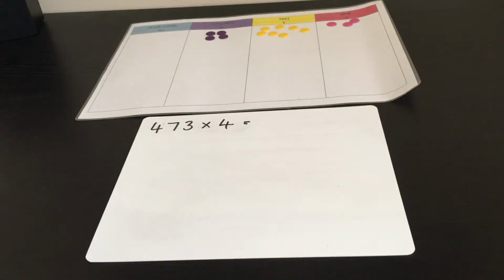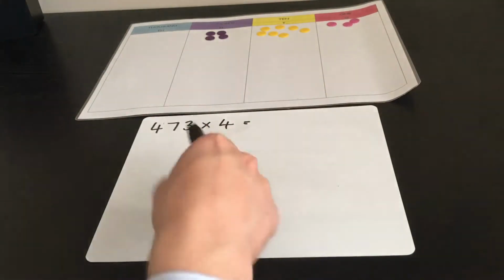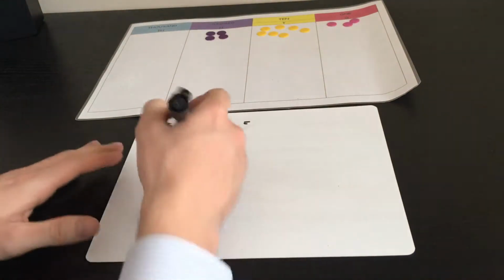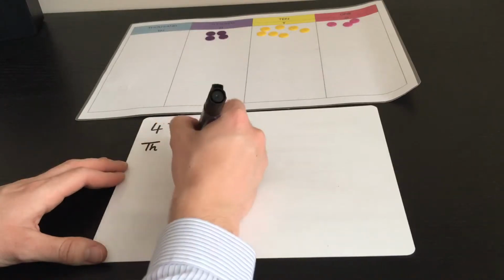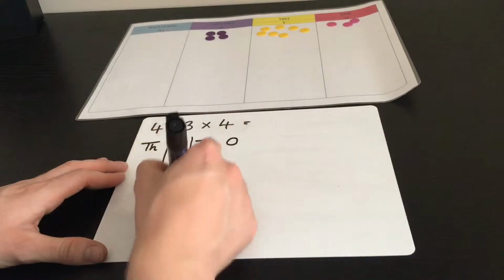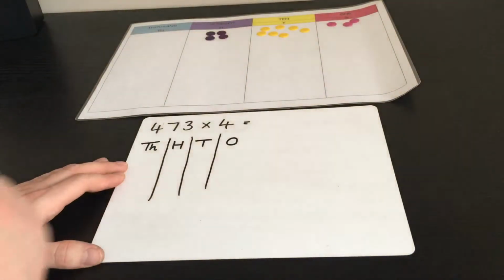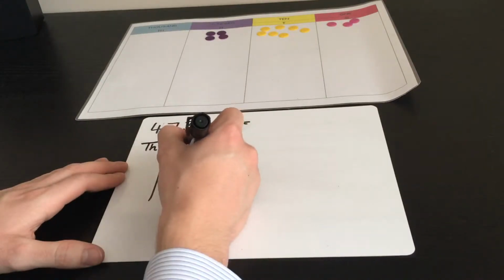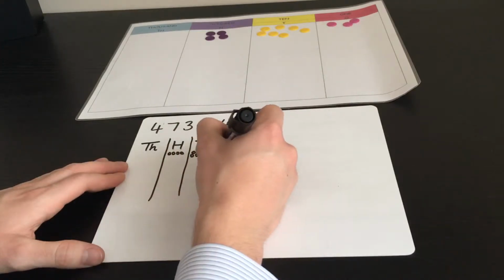So, job number 1, I need to set up my pictorial representation and my column multiplication so that it replicates what's going on this place value mat up here. So I need my place value headings: thousands, hundreds, tens and ones, and I'm going to need columns for these. I'm going to draw the number just as it appears with the place value counters here. So I've got 4 hundreds, I've got 7 tens, and I've got 3 ones.